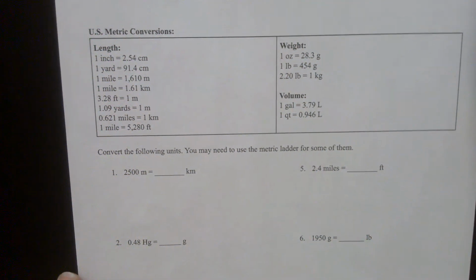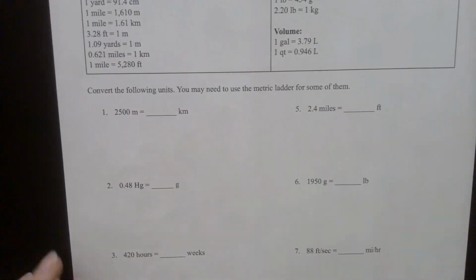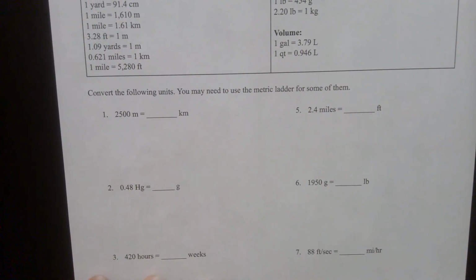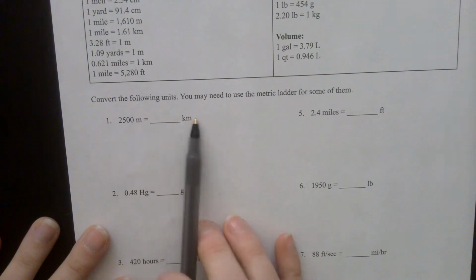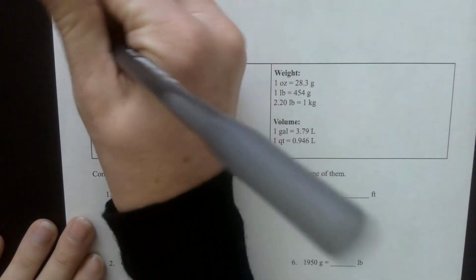Okay everyone, I'm going to show you how to do all of these problems here so you can watch this video to review. Make sure you're on the right track. So this first one, meters to kilometers, that's just a metric conversion. So we can just use the ladder.